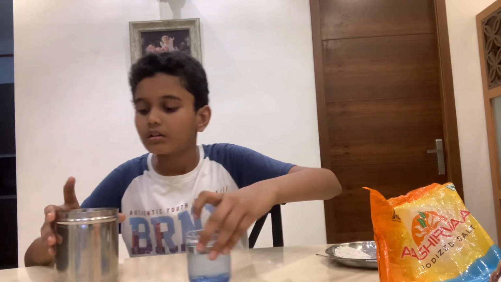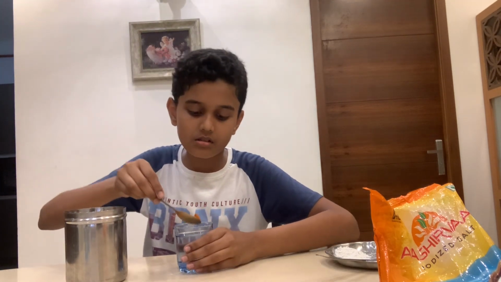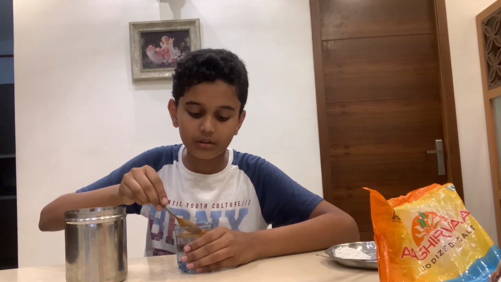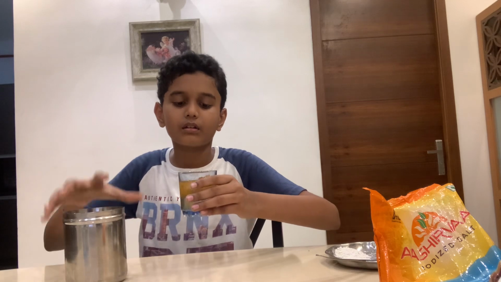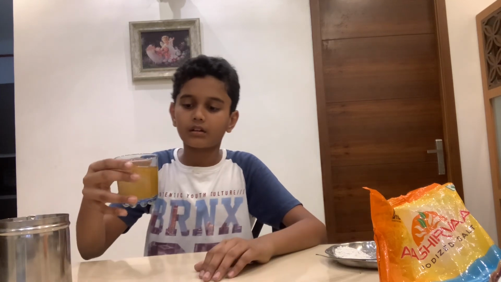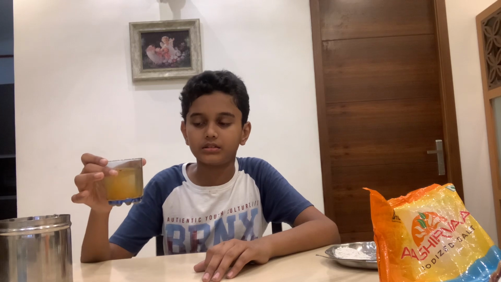So the next ingredient we are going to be seeing is chili powder. Chili powder is another thing that we use regularly in our homes. So we're going to be adding a little bit of chili powder. You can see that the chili powder is slowly moving throughout the substance. So we have to give this some time to find the result.